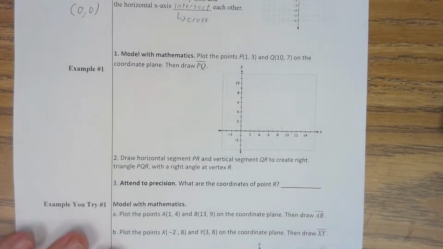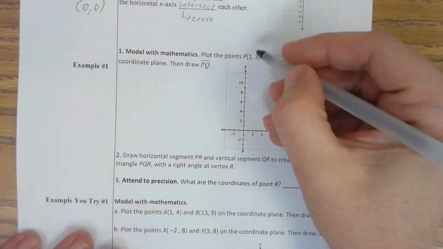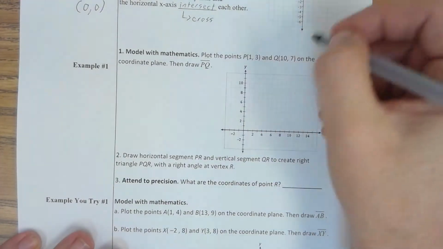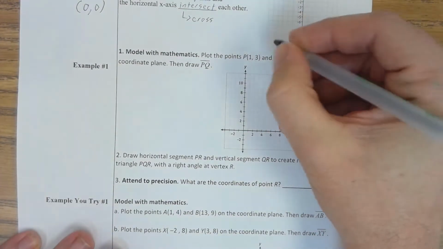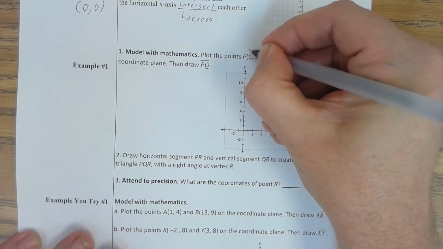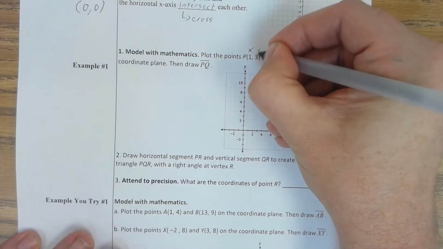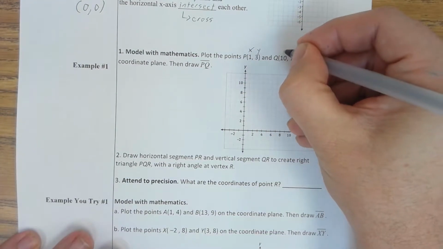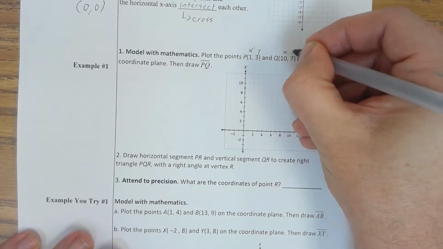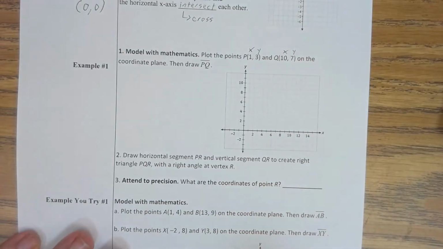Alright, let's try this a little bit. Let's plot the points P at 1, 3 and Q at 10, 7. So my x value here is 1 and my y value is 3. At Q, my x value is 10 and my y value is 7. And we're going to plot those on the coordinate plane and then draw line PQ.